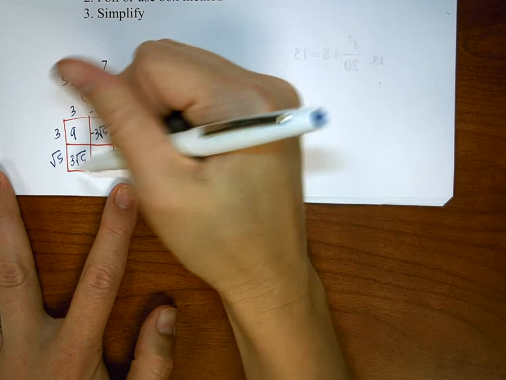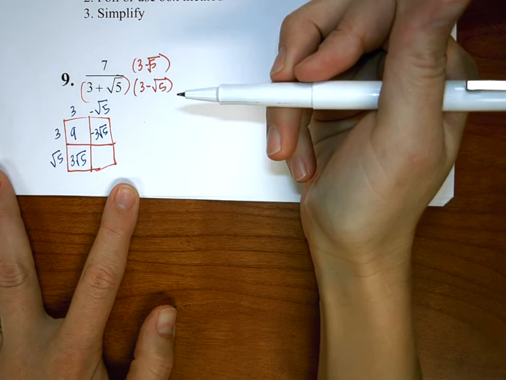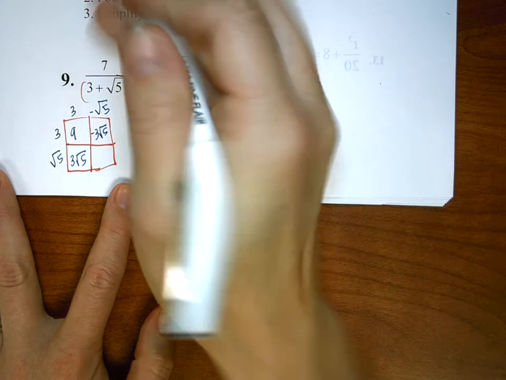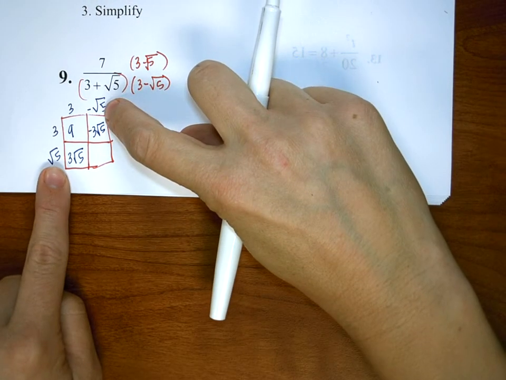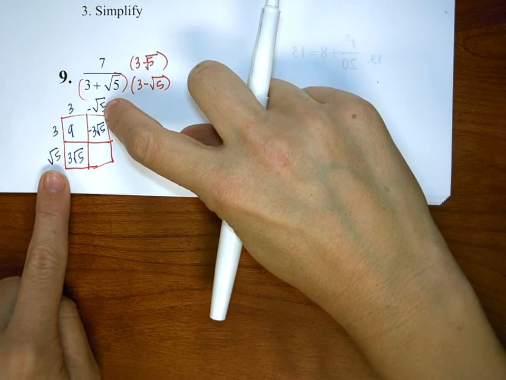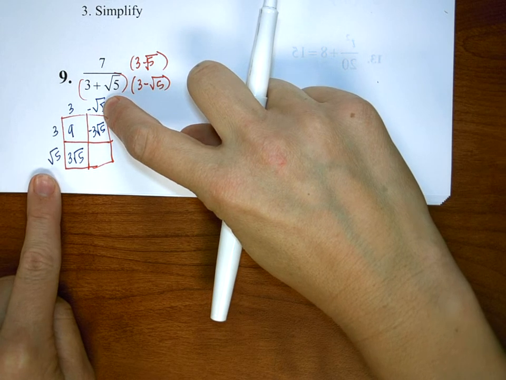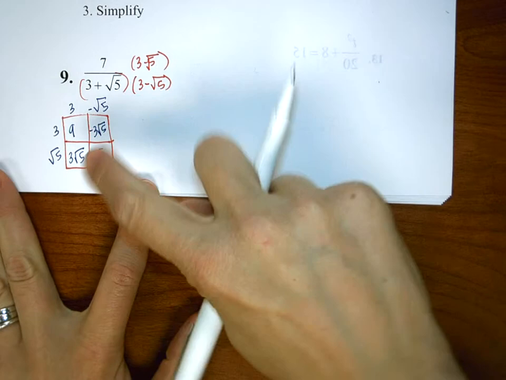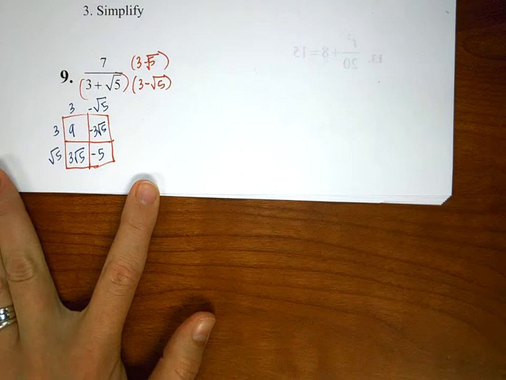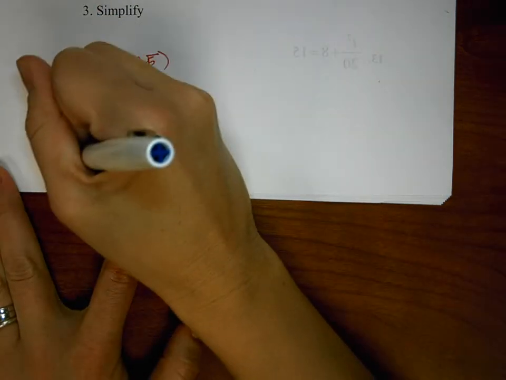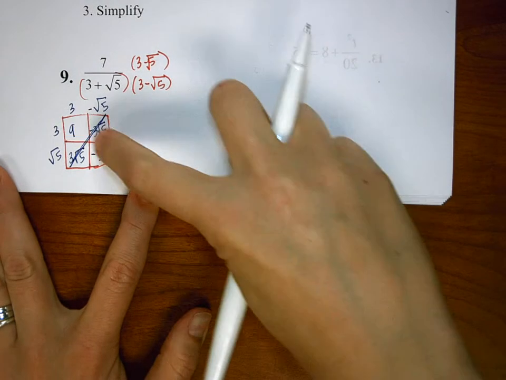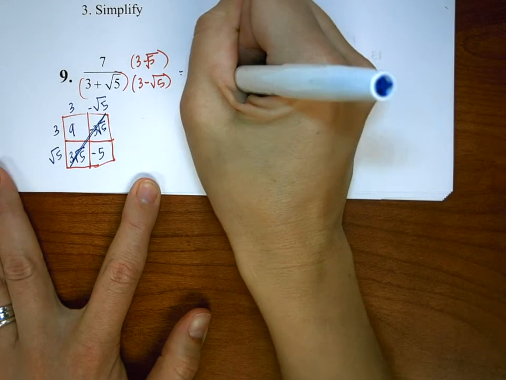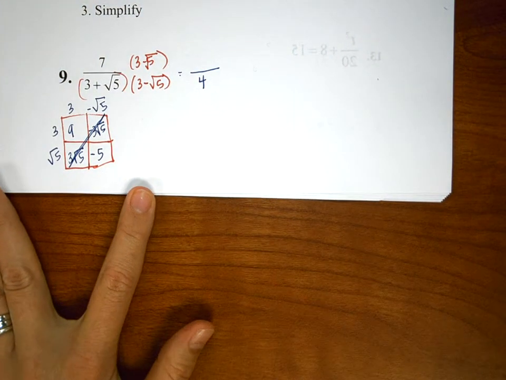And then root 5 times negative root 5 will make what? That makes a pair, right? But what's a negative times a positive? So it's going to be negative 5. What do you notice about your middle terms? So I end up with 9 minus 5, which is what? 4.